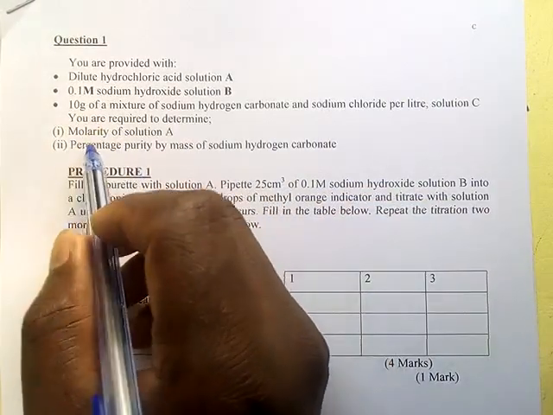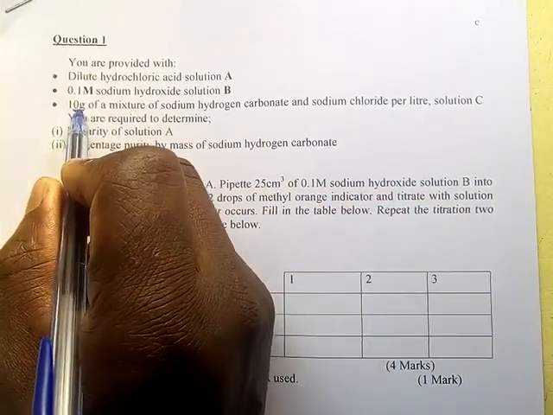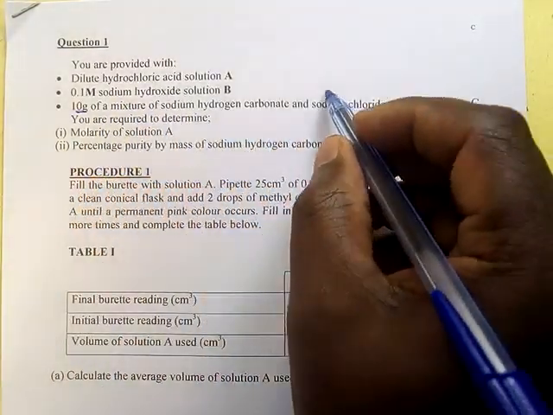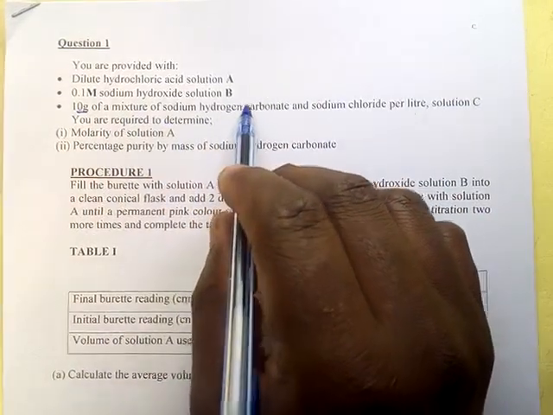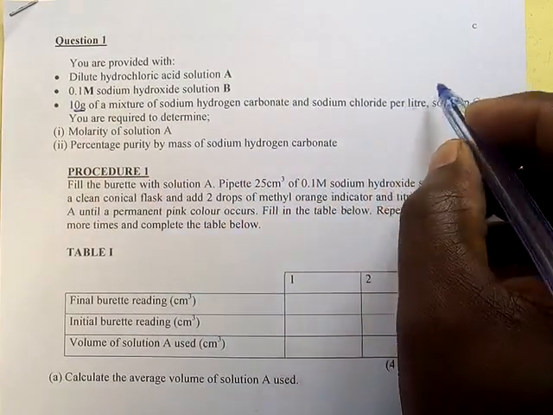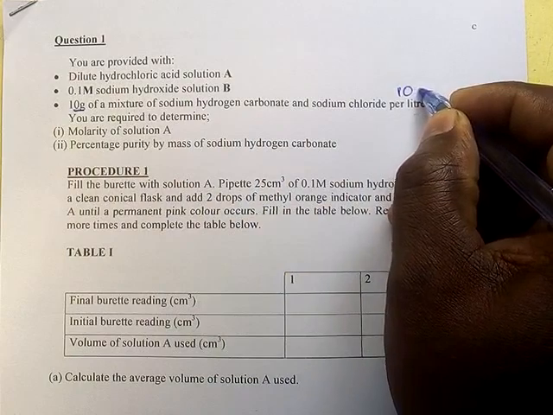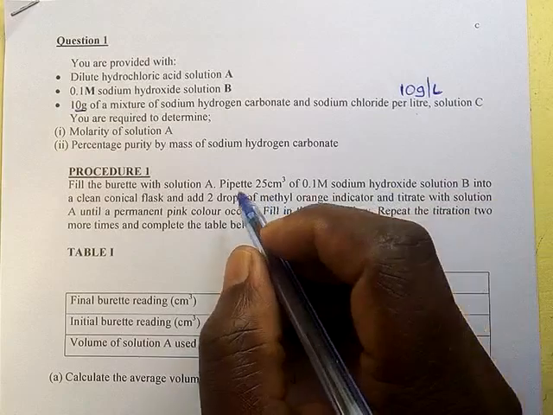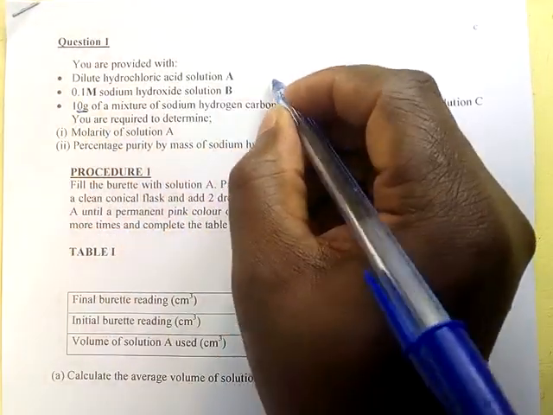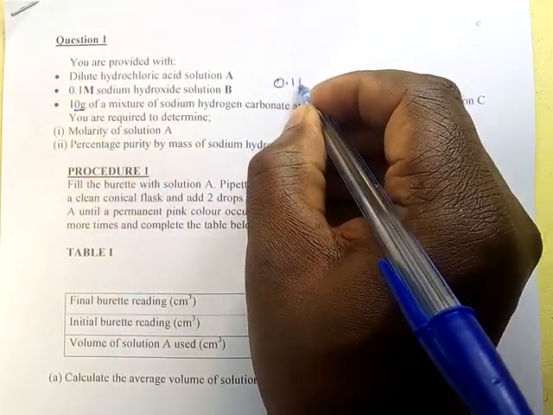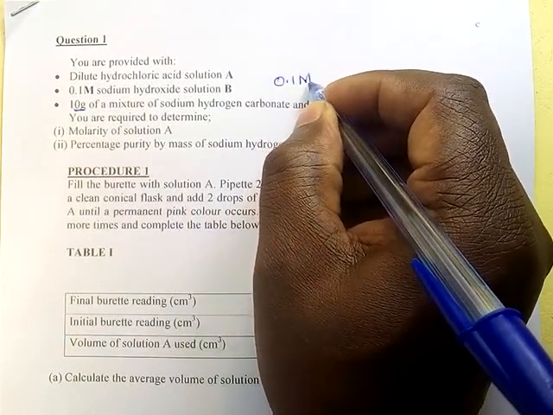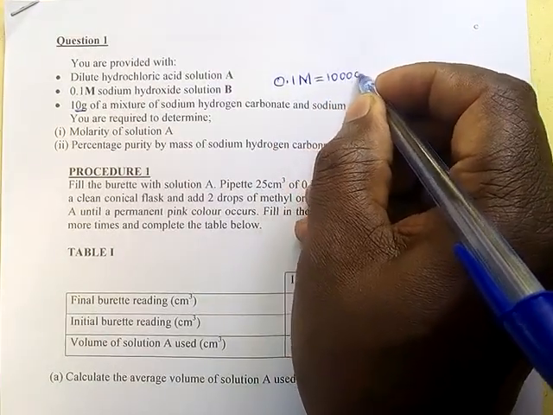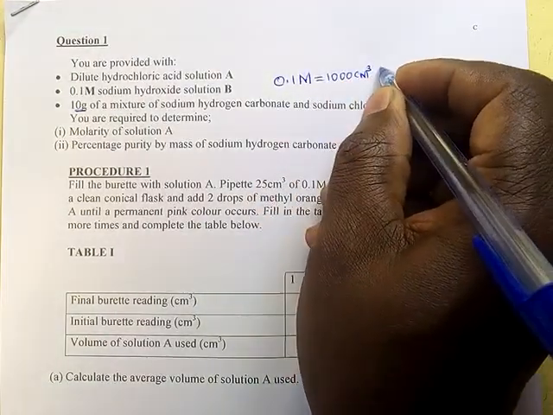So I want first to explain 10 grams of the mixture per liter. So this mixture, the total mass that was dissolved to form 1000 centimeters cube is 10 grams in 1 liter. Very important. 0.1 molar simply means that this is the number 0.1 capital M. Capital M stands for molarity. So therefore this is the number of moles in 1000 centimeters cube of solution B.